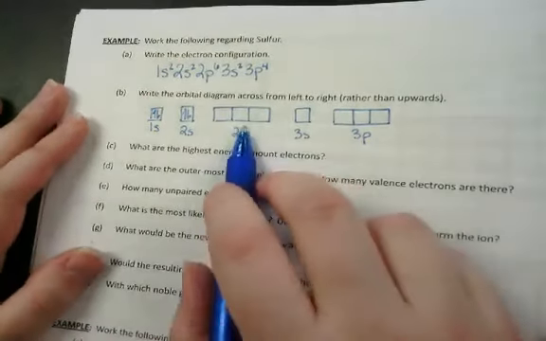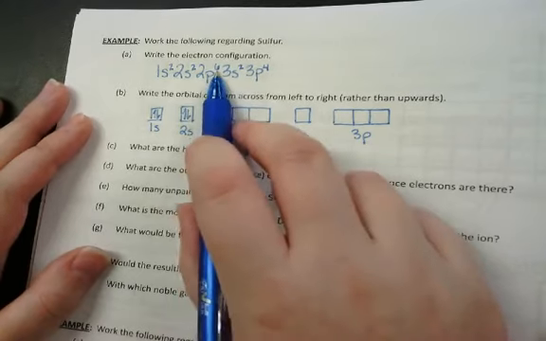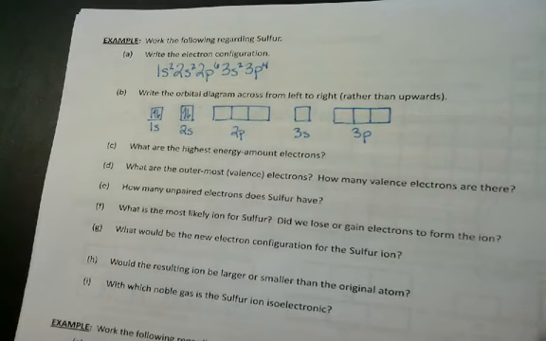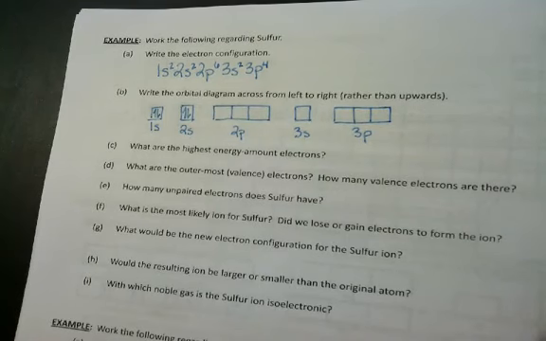Next we hit 2p. How many electrons are there going to be? 6. Now we get to Hund's rule. Do y'all remember what Hund's rule said?